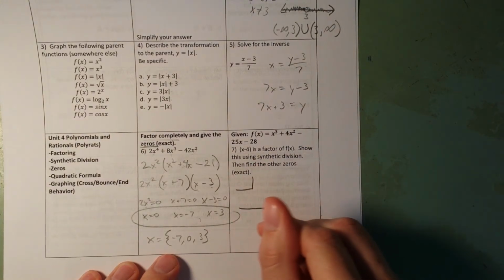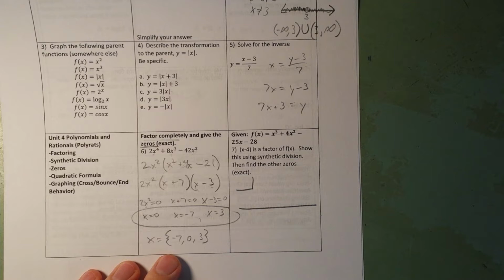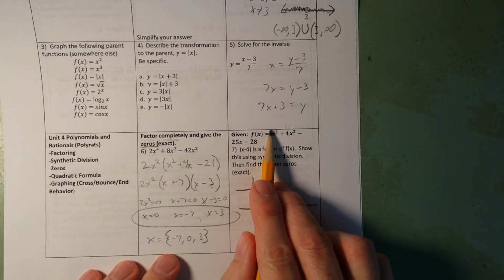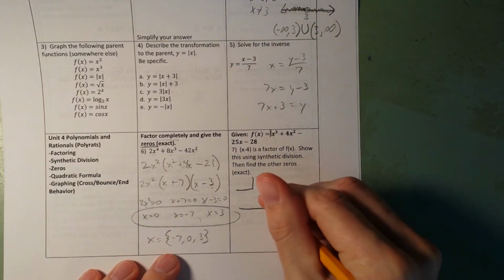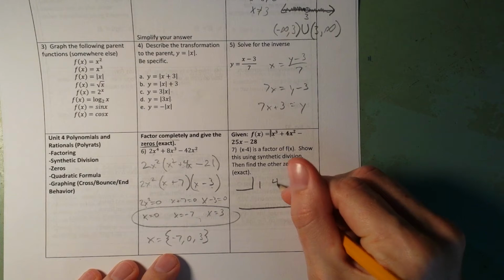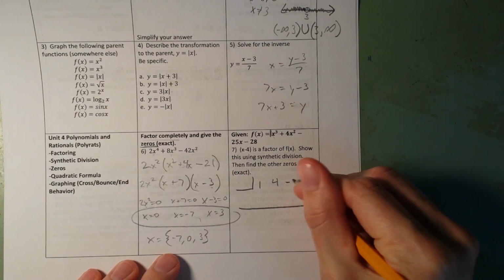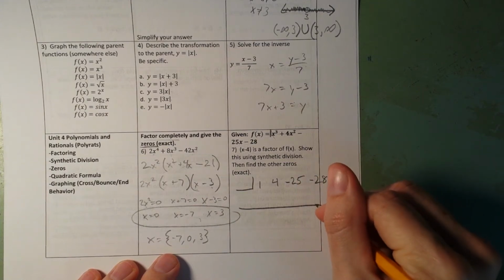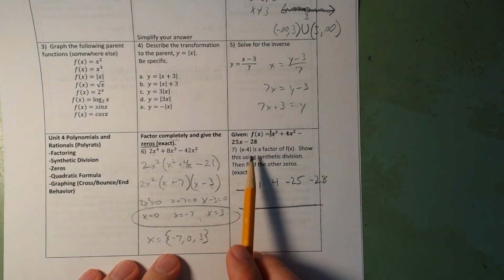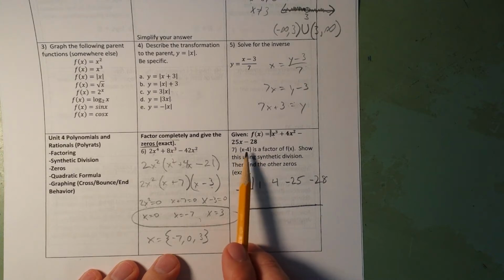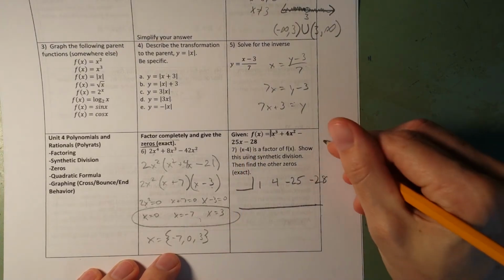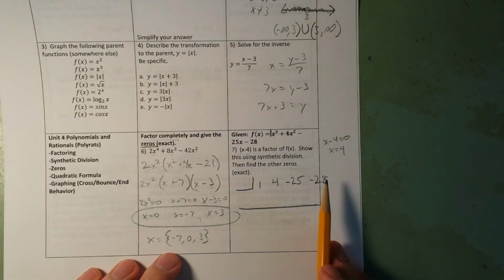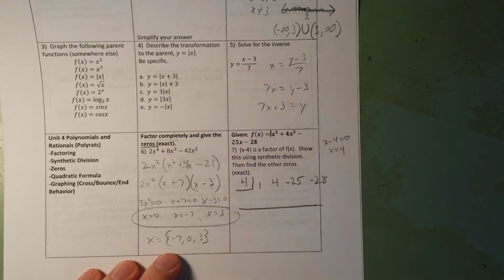First, I'm going to set it up. Now, from this polynomial, I just use the coefficients, the number parts. So if there's not a number, of course, that's a 1. So 1x cubed plus 4x squared minus 25, and then minus 28. Now, the number that goes in here when I'm doing synthetic division would be the 0 from this factor. So if x minus 4 is a factor, that means that x, my 0 from that factor, would be a positive 4. So I'm going to put that there.